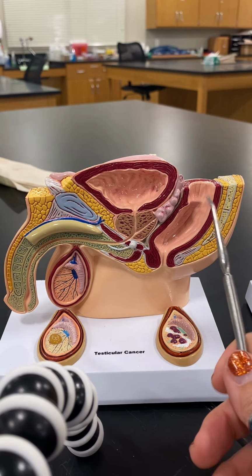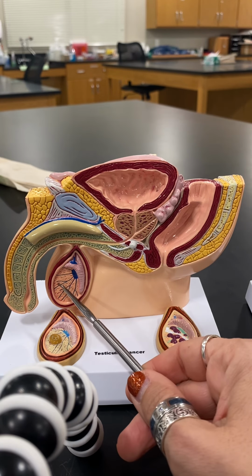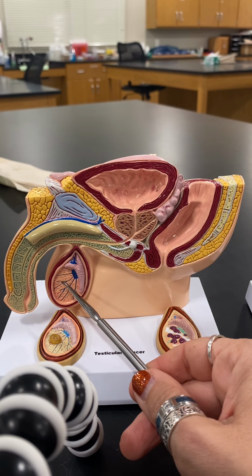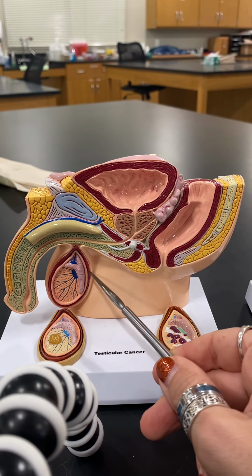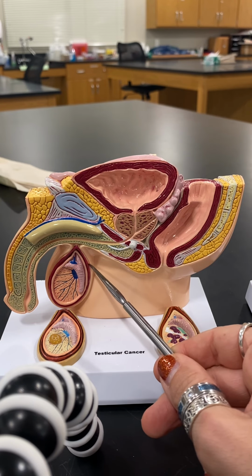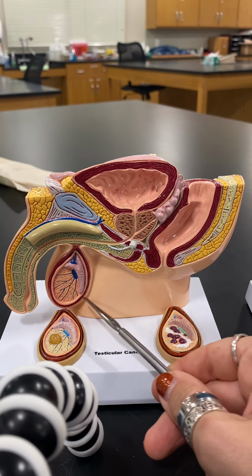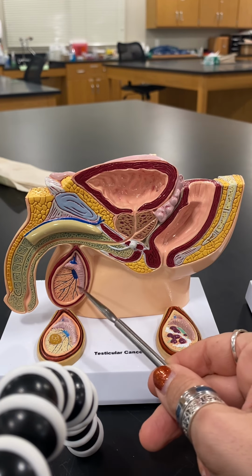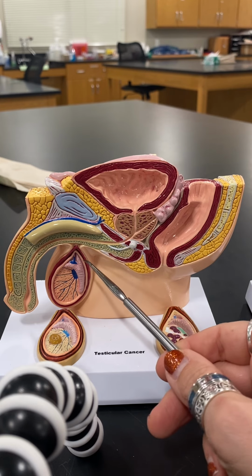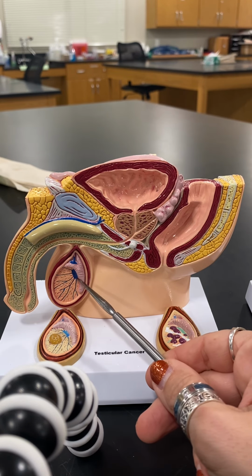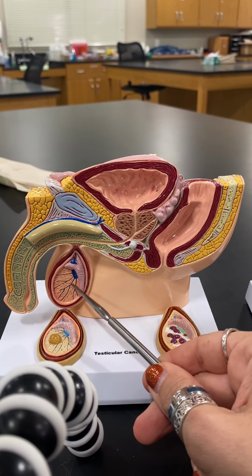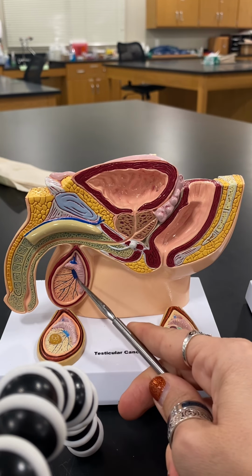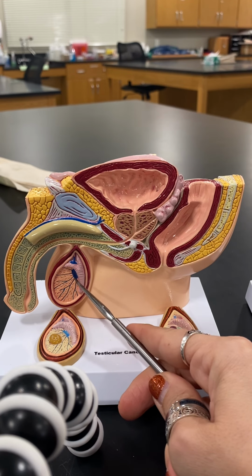Other structures that you should know here, make sure you know that the cremaster muscle is this muscle that surrounds the testes, and you can see it here in this dark red. And so that's the cremaster muscle, and it's going to lift the scrotum up when it's cold and bring the testicle closer to the body. Now seen here in blue are the septae, and seen here in the dark blue, that's the rete testis.